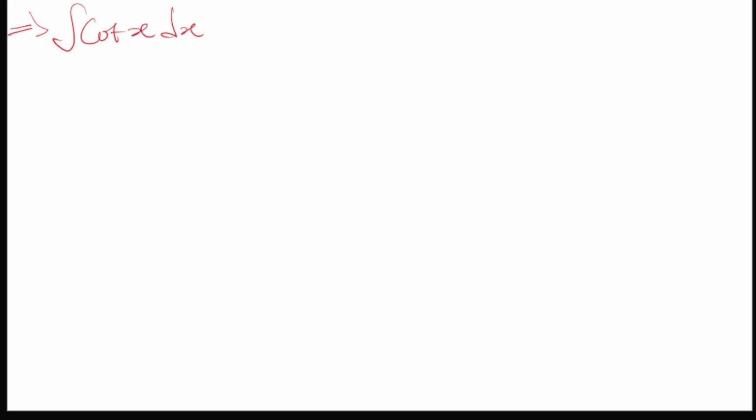Now remember, from trigonometry, we know that cot x is basically cos x divided by sin x.